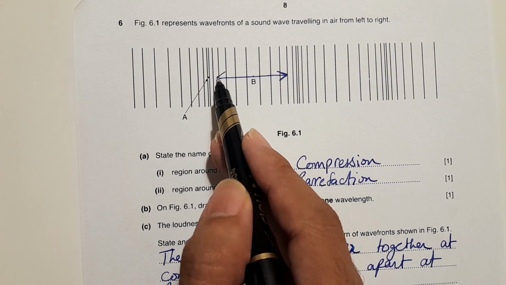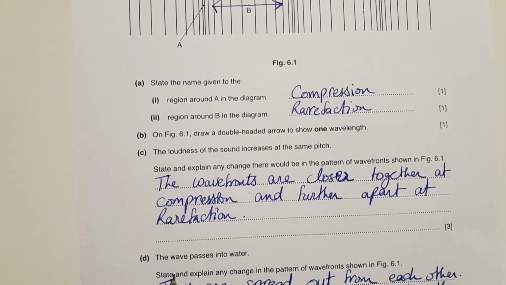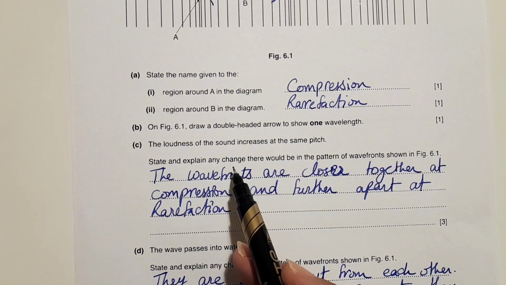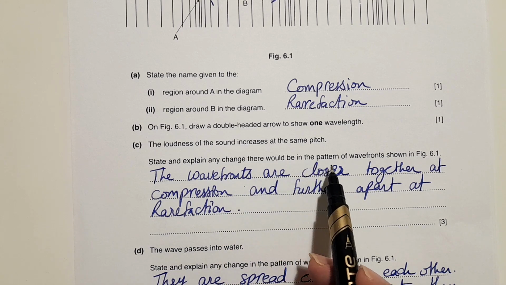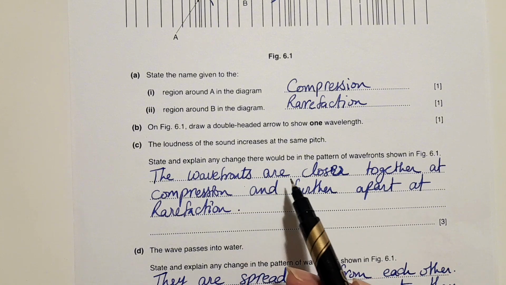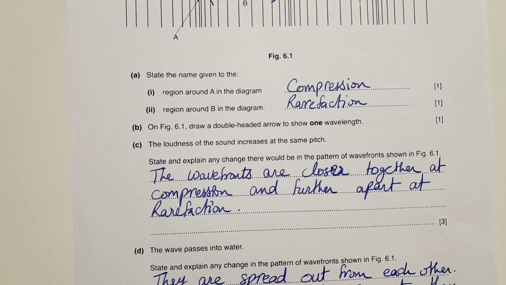Part B states on figure 6.1, draw a double-headed arrow to show the wavelength. So the wavelength starts from here till here, which is one wave. So part C states the loudness of the sound increases at the same pitch. Explain any change that there would be in the pattern of the wavefronts in figure 6.1. The wavefronts are closer together at compression and further apart at rarefaction.